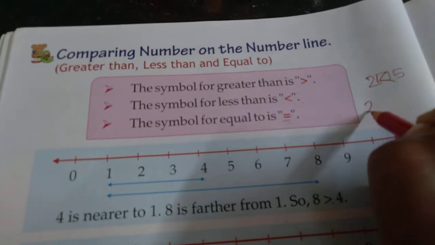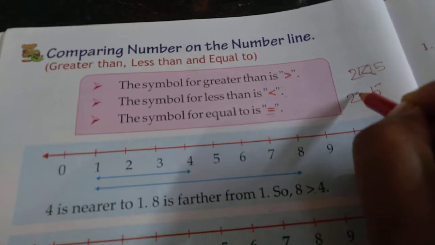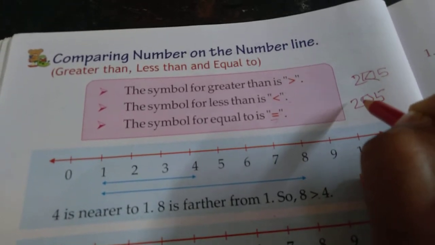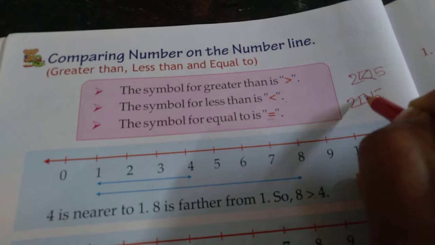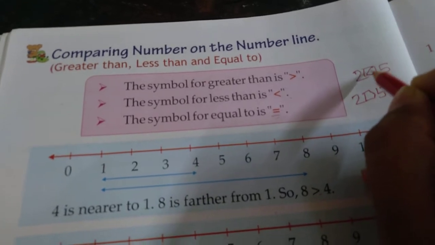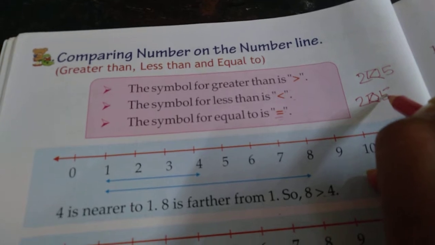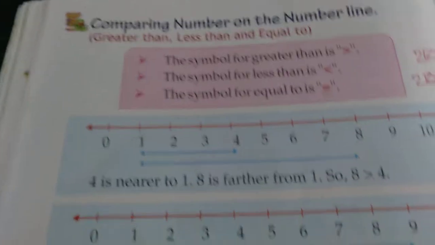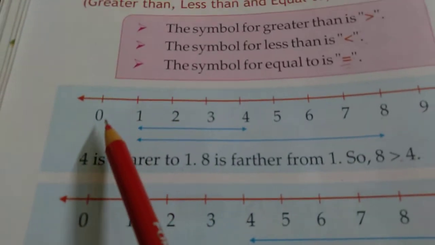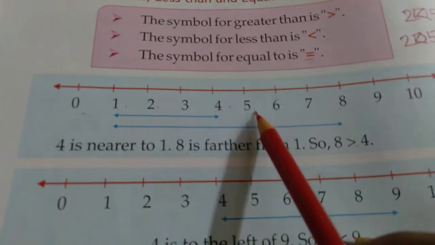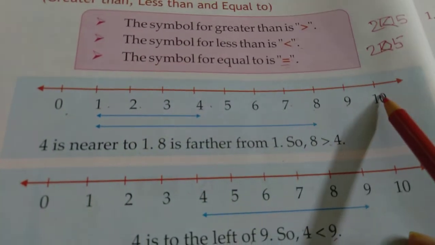Okay, numbers again, 2 and 5. Here is a box. 2 is less than... So what happened? 2 is less than 5. See, you will put 5 under this. Okay, this way. Now see this number line: 0, 1, 2, 3, 4, 5, 6, 7, 8, 9, 10.